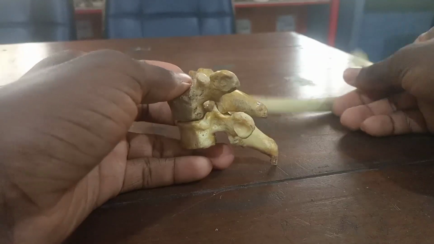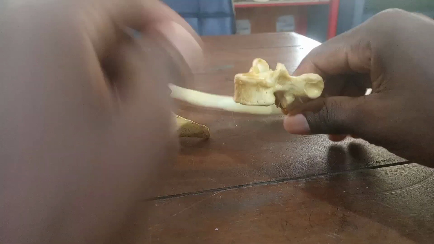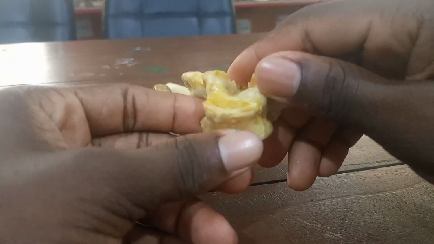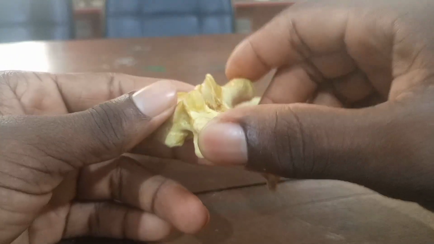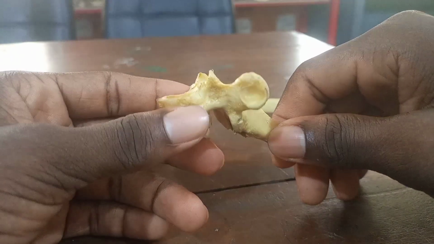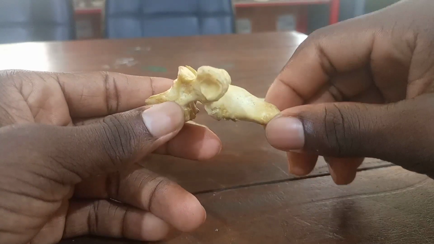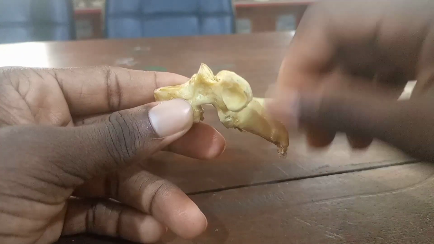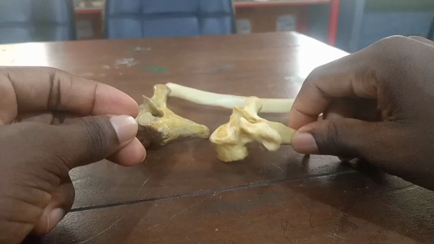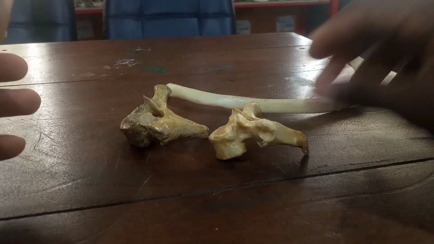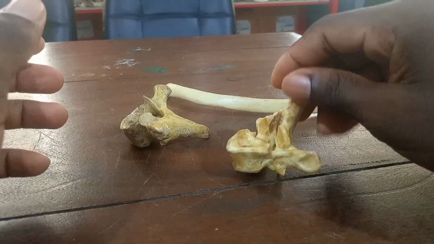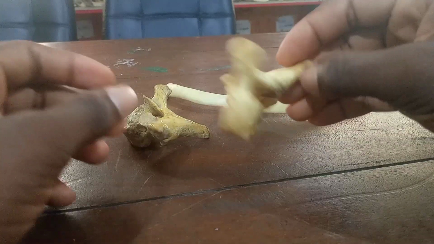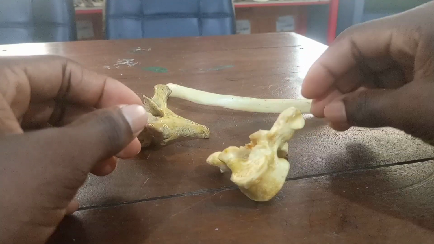So in anatomical position, the body of the thoracic vertebra faces anteriorly and the vertebral arc faces posteriorly. And it is worth noting that the spinous process points downward, it does not point upward. So it will be like this in anatomical position. If I were to place it this way, it is not in anatomical position. So that will be all for the thoracic vertebra.